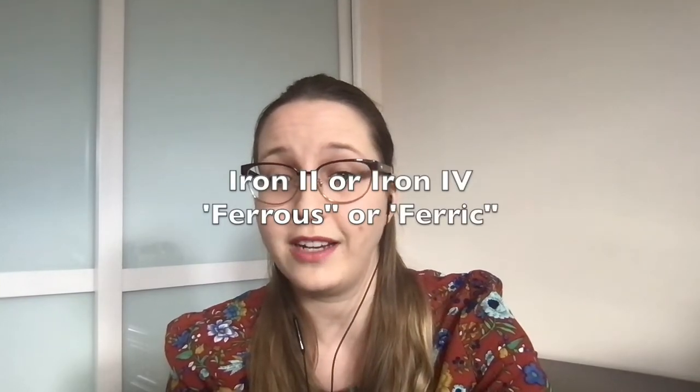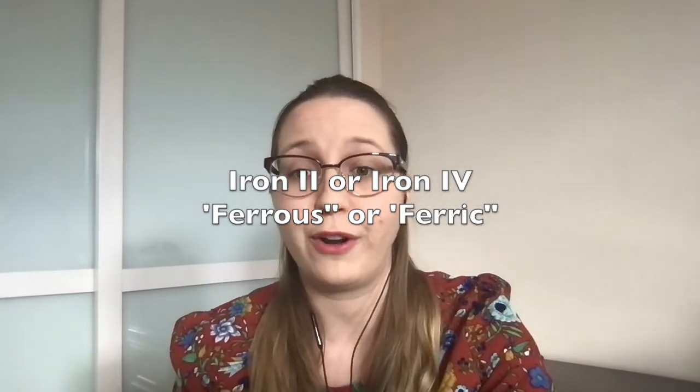Iron(II) or iron(III) oxide, we're going to name this either ferrous oxide with the lower charge or ferric oxide for the higher charge.